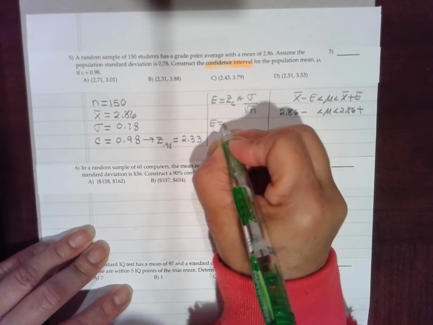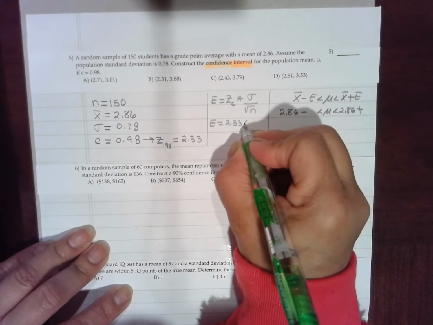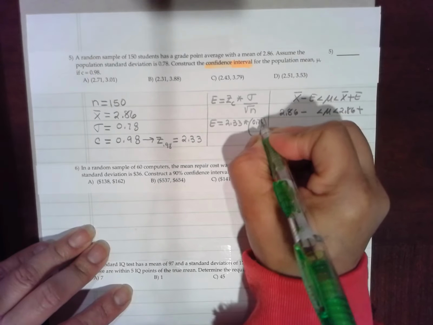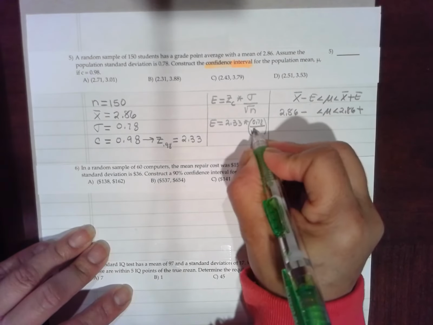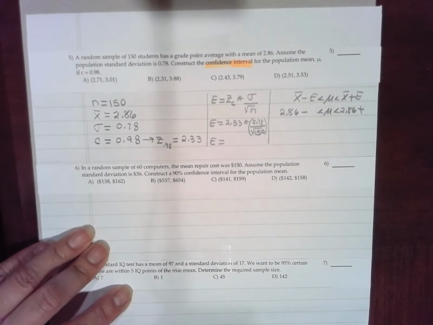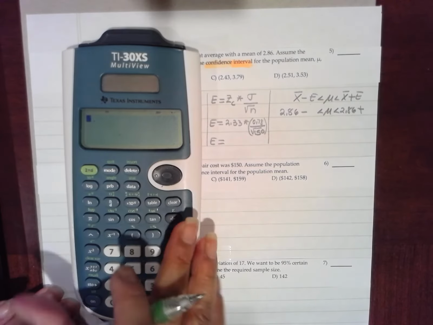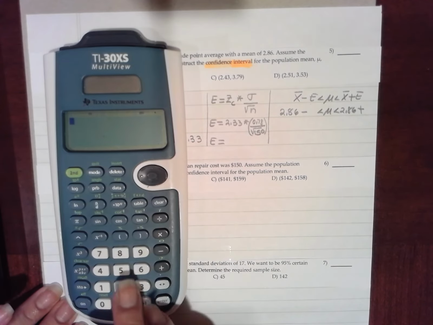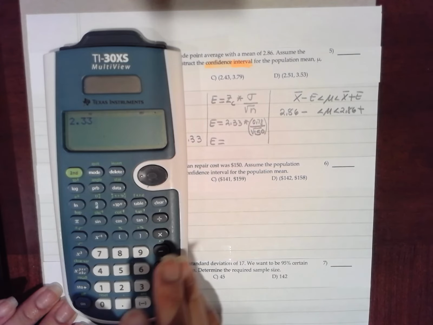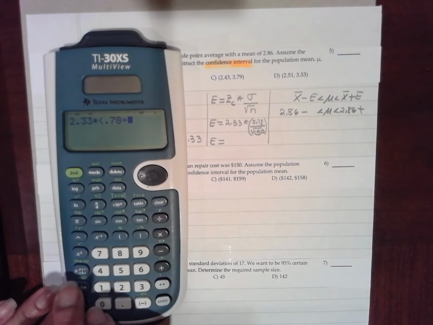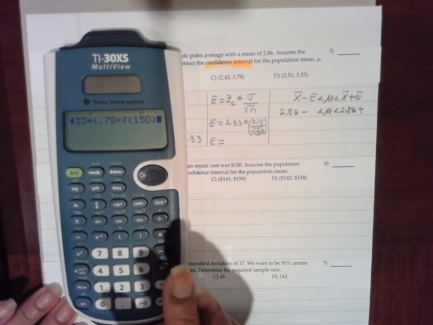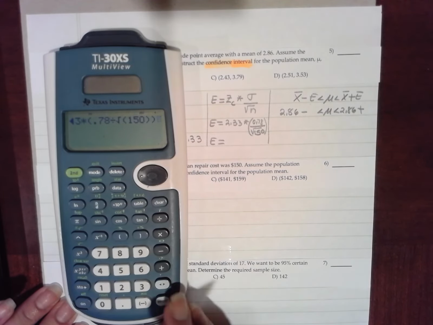In this case, it will be 2.33 multiplied by the population standard deviation, which is given as 0.78, and the sample size is 150. So again, we're going to enter that in the calculator. I am using a TI-30, but it's the same input if you have the graphing calculator. So 2.33 multiplied by, open parentheses, 0.78 divided by second, square root of 150, and I close the outside parentheses.